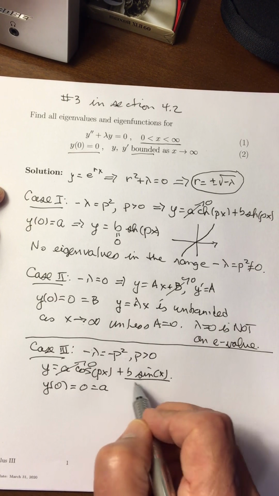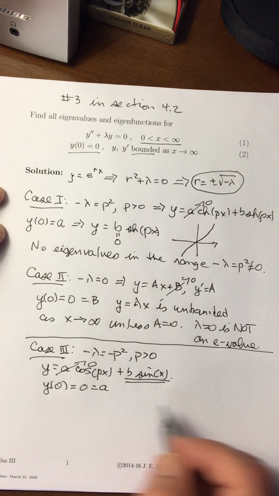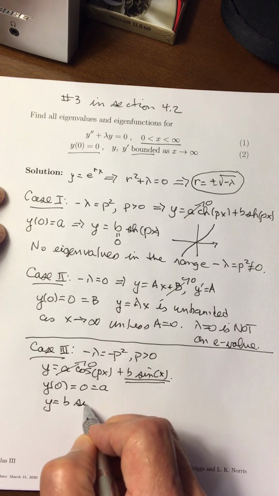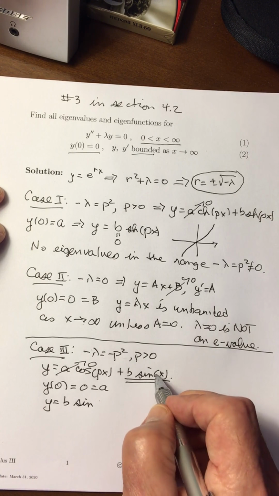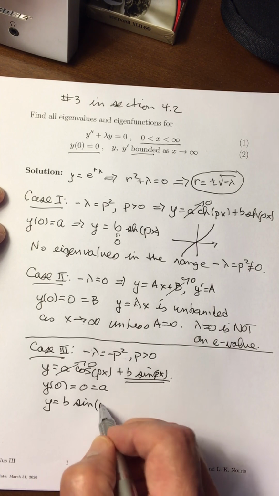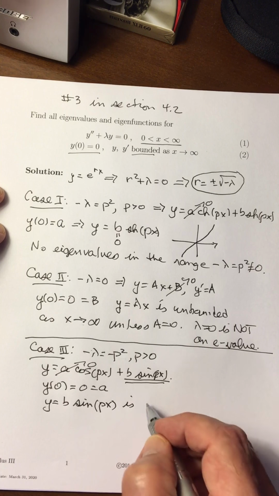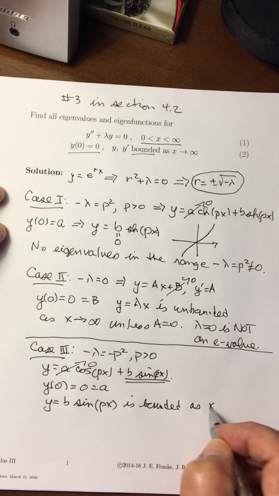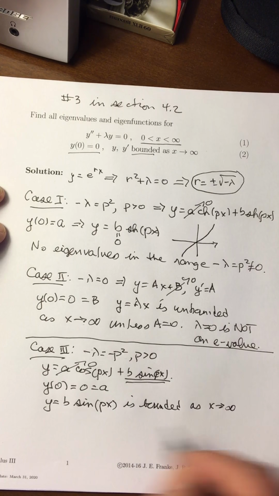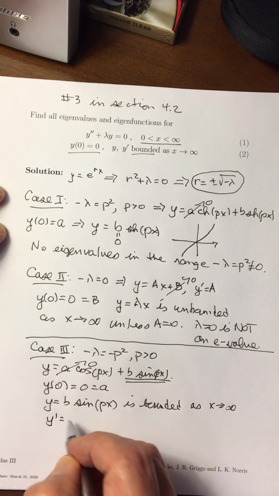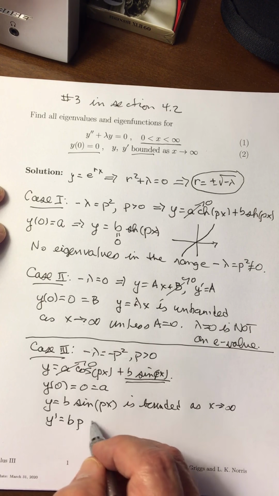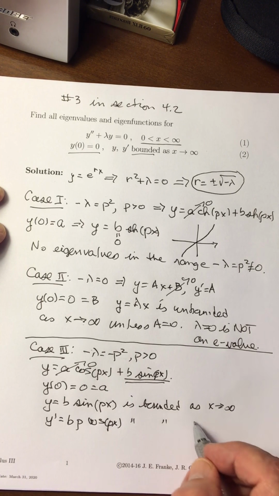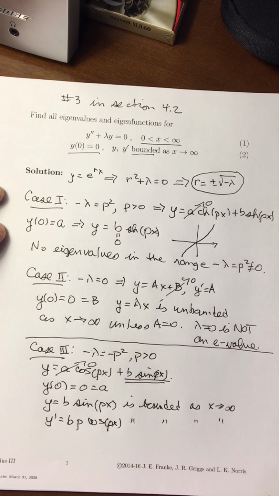And here's our general solution. We'll notice that y equals b sine px, sine px is bounded as x goes to infinity. And its derivative, y prime, is equal to bp cosine px, is bounded as x goes to infinity.